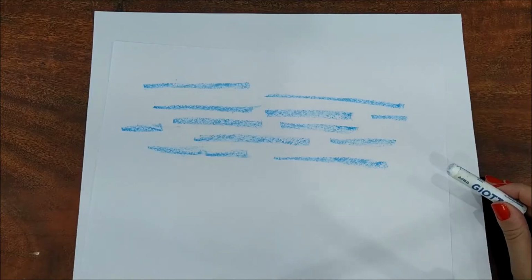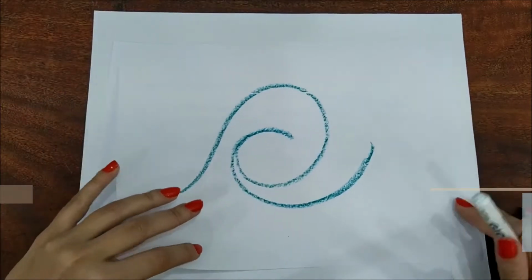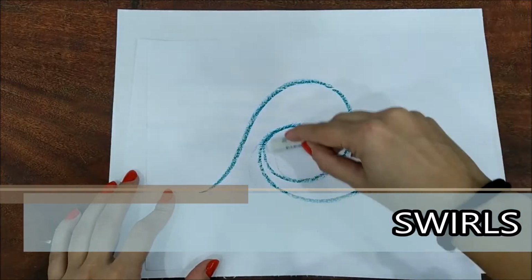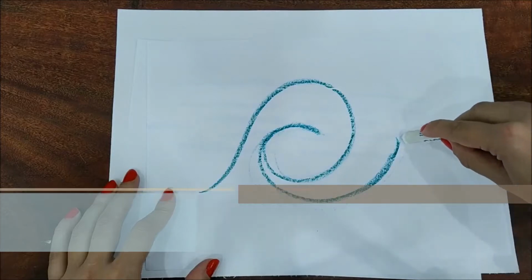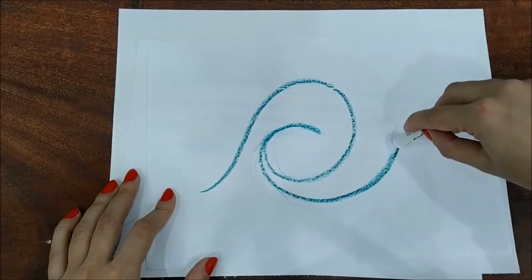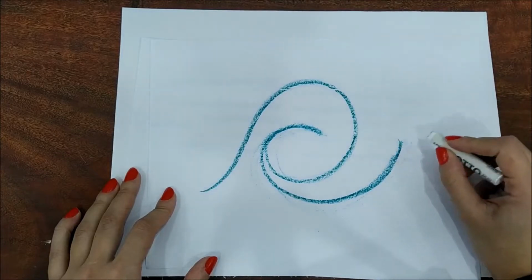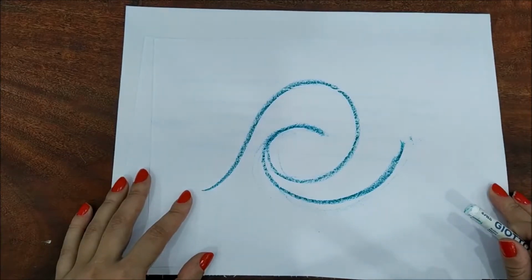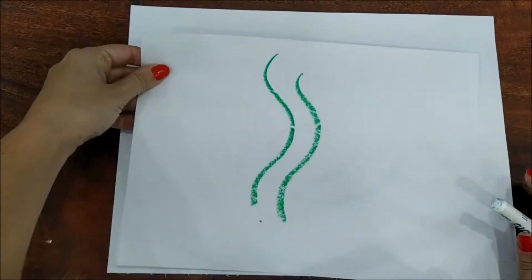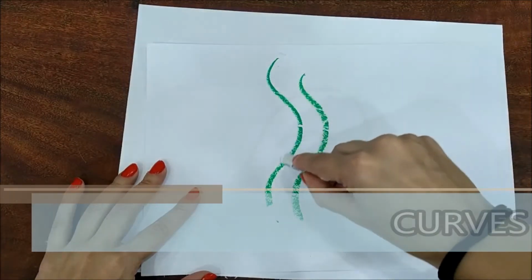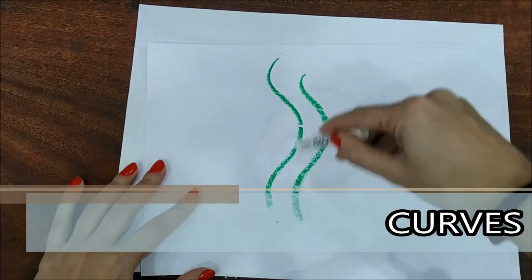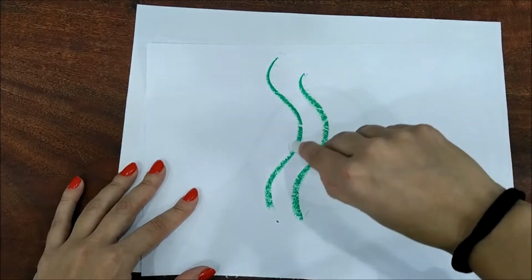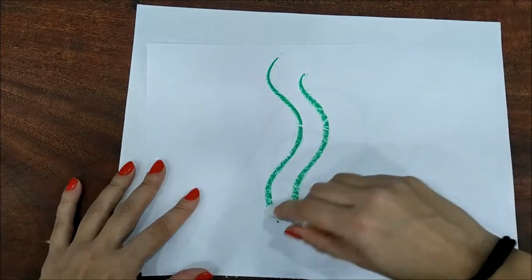Now those are the swirls. Swirls. This is a kind of wave, can you see? He used these lines mostly for kinds of bushes and some trees and especially clouds. So say it again with me, swirls. Those are the curves. Say the name with me, curves. He used to use the curves for bushes and trees.